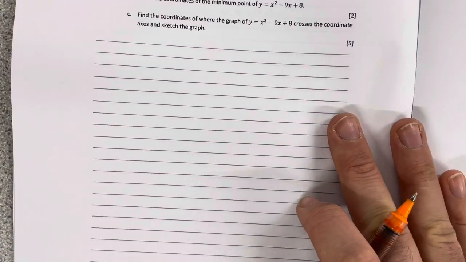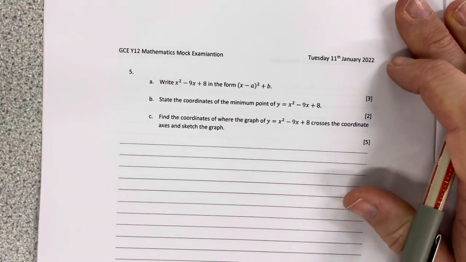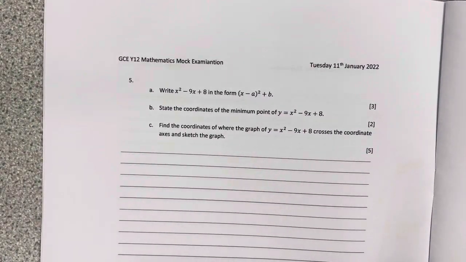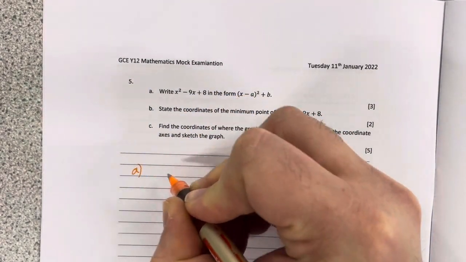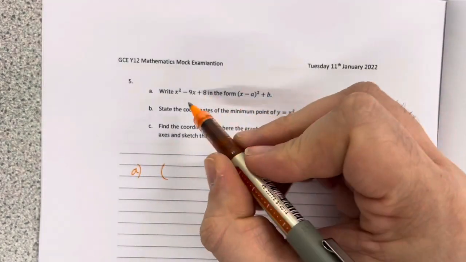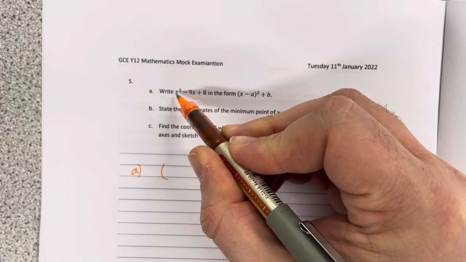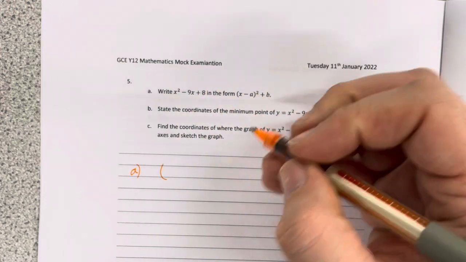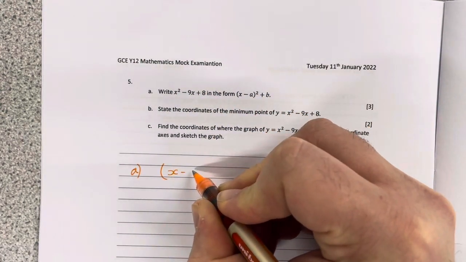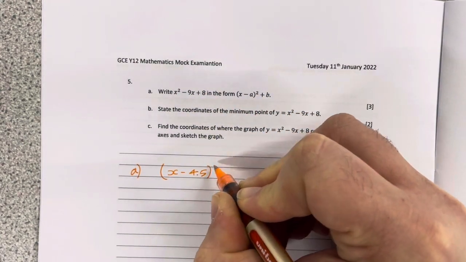Question number 5. Write x squared minus 9x plus 8 in the form x minus a all squared plus b. This is called completed square form. So for completed square form, the coefficient of x squared is already 1, so we don't need to change anything there. A is half the coefficient of x, so that's going to be x minus 4.5 squared.